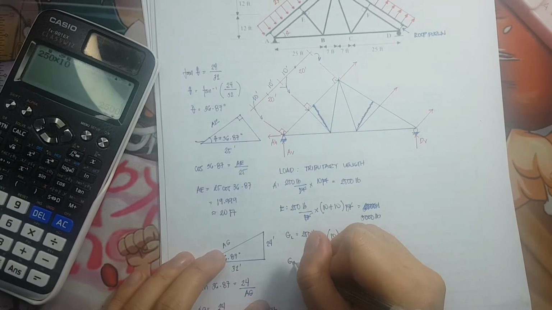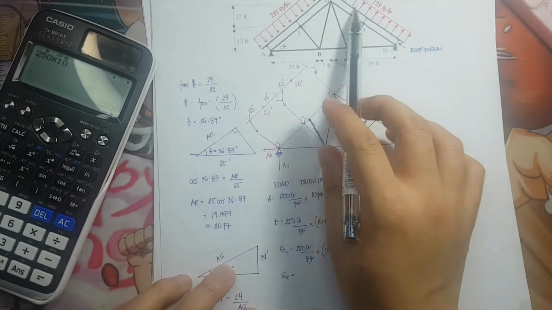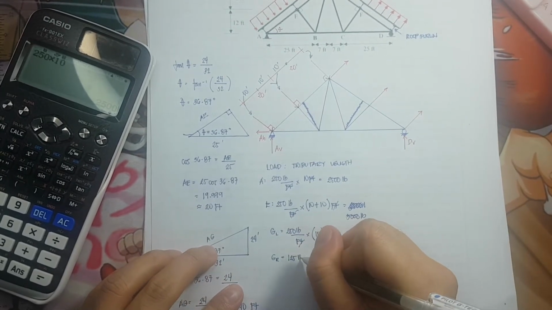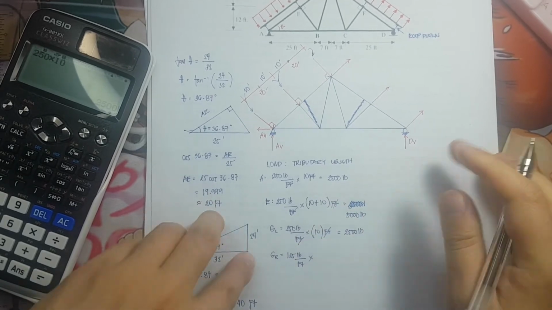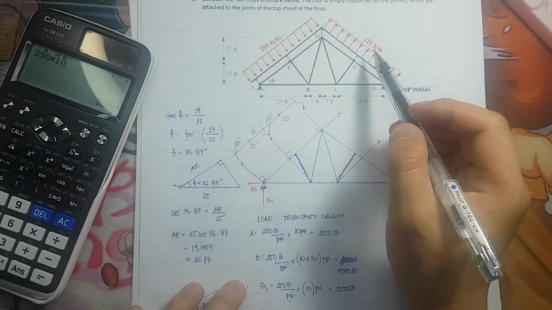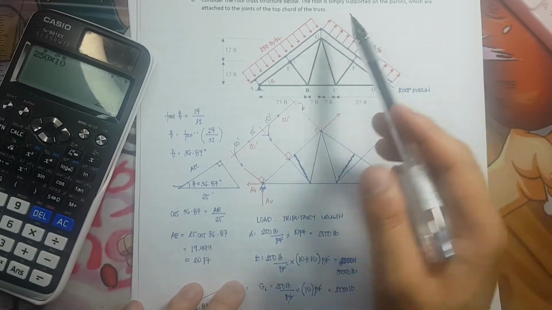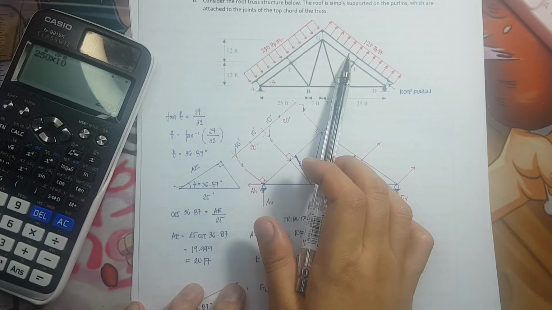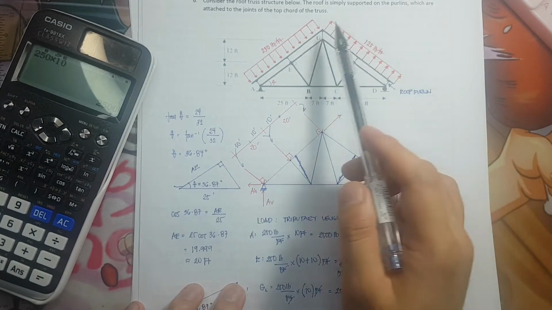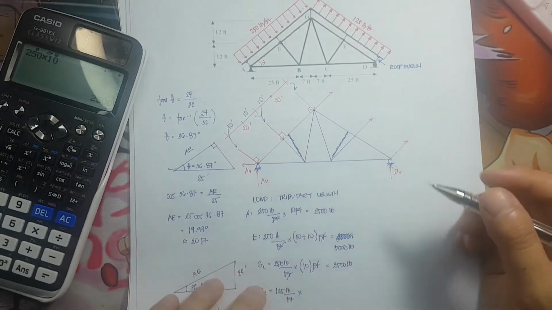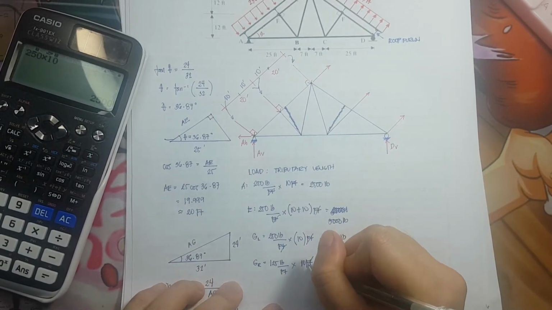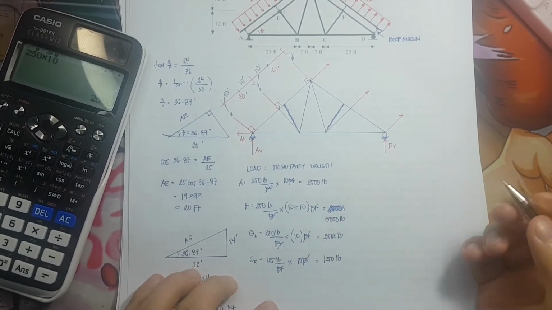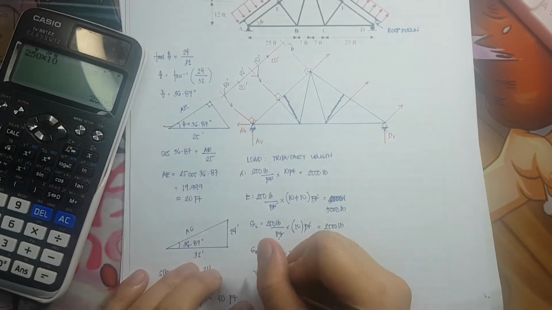Next would be G on the right side. So G on the right is equivalent to 125 pounds per foot times the tributary length. This length is 20 feet, divided by 2, that would be 10. The tributary length of G to the right is 10, so times 10 feet, the feet cancel, so that is equivalent to 1,250 pounds.